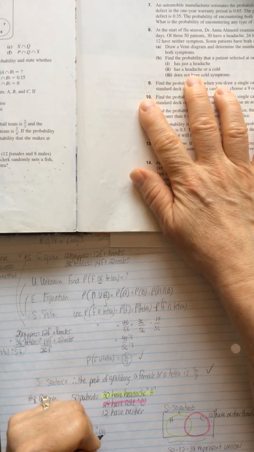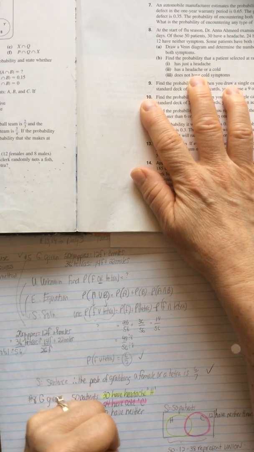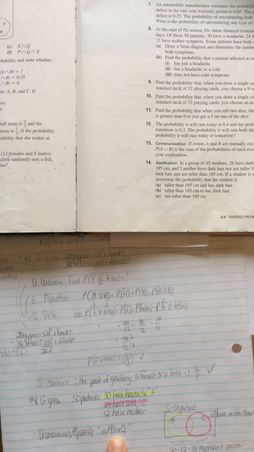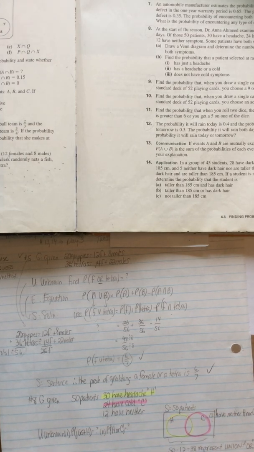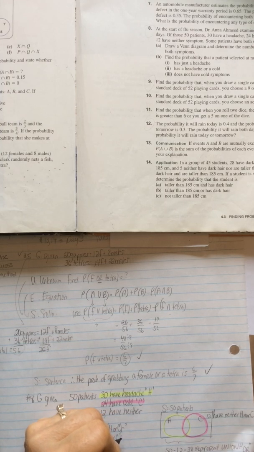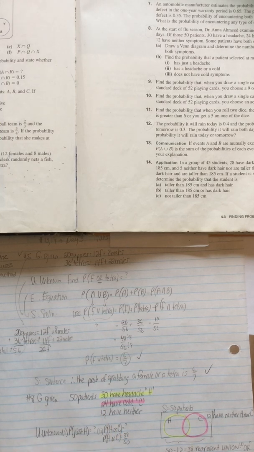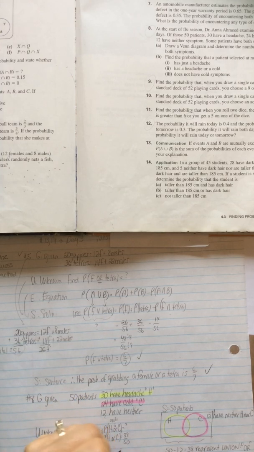Probability of a headache or a cold. Well, probability of a headache or a cold, that's the union, right? So that's the or, right? So we could already answer that. So the probability of a headache or a cold is the union, right? So that's 38 out of the 50 patients that were asked. So that's the union. Okay, so then that's half, 19 out of 25.